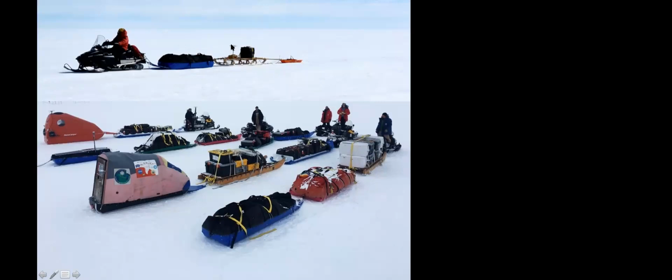So the little antenna is a GPS unit, so we know our position, and then we're dragging, actually, I think we had about 5 different radar systems that were collecting data on these sleds here. And that's one of our graduate students there. And each year we had 5 team members. I led one year in 2016, and my colleague led another year in 2017.